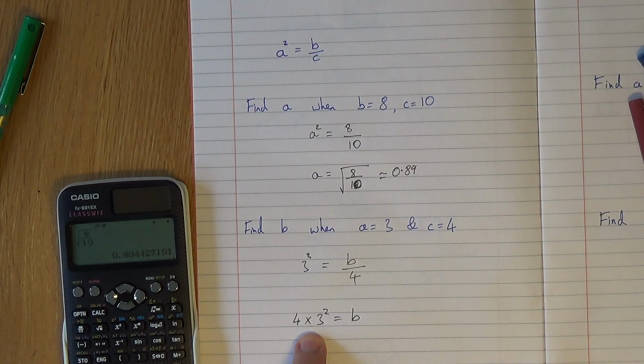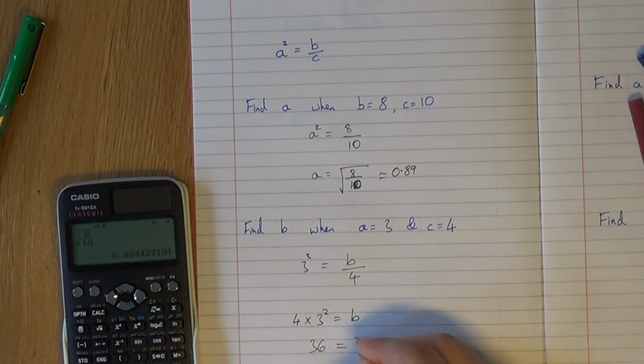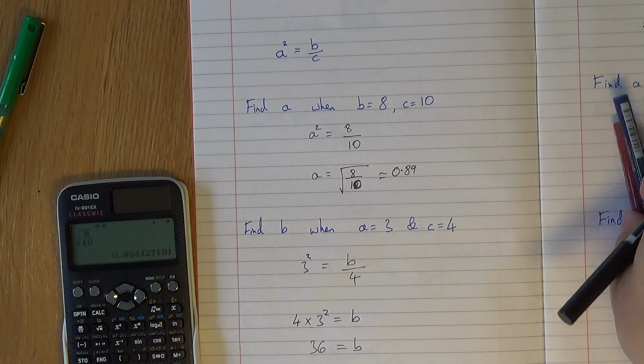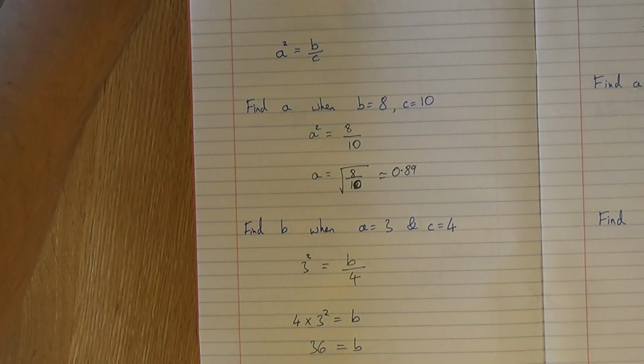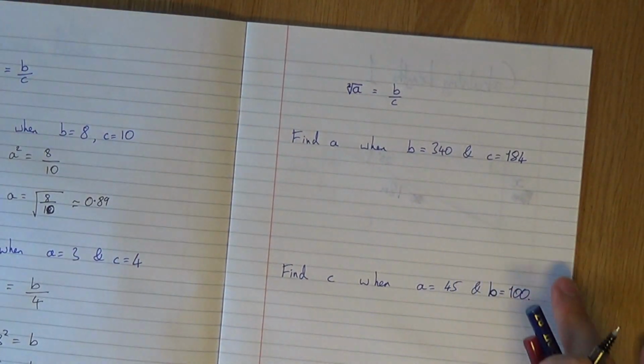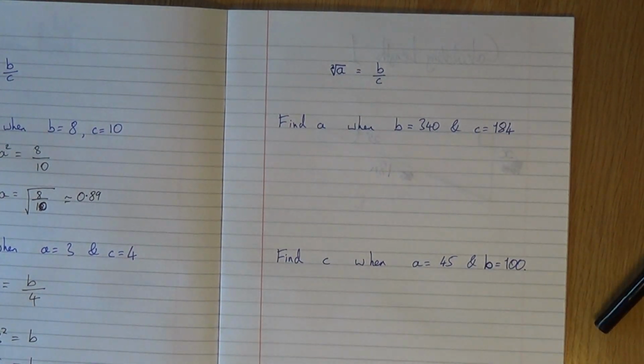And at this point, pull out a calculator or do it in your head. What is 4 times 3 squared? I think it's 36. And again, I want you to think about why we multiplied by 4. It's because it's undividing by 4. Two more to go of some fairly simple algebra just to get into this idea that some functions don't need to be interpreted very much.